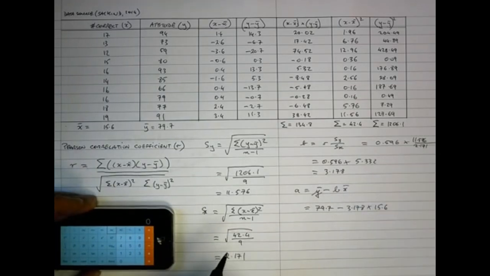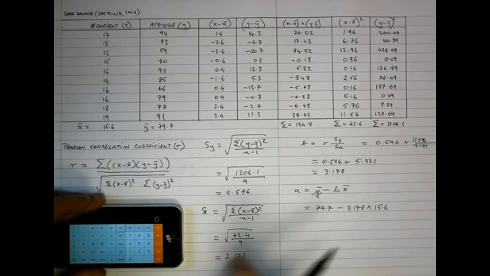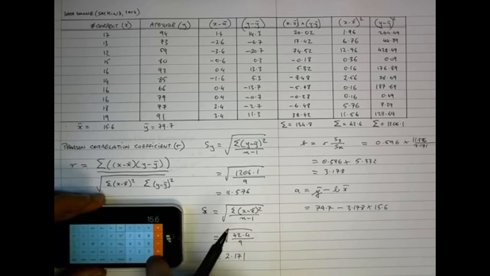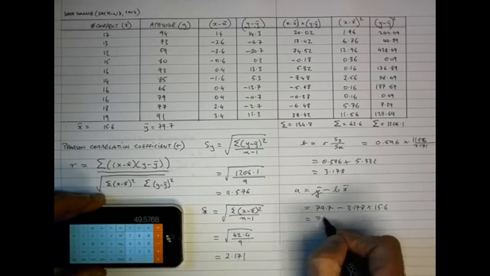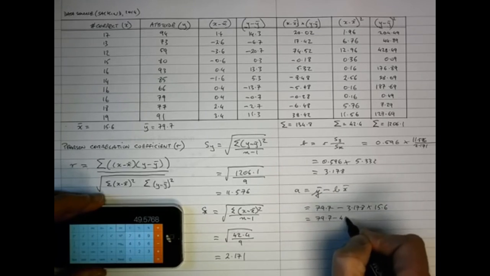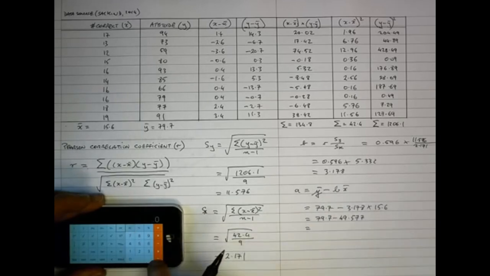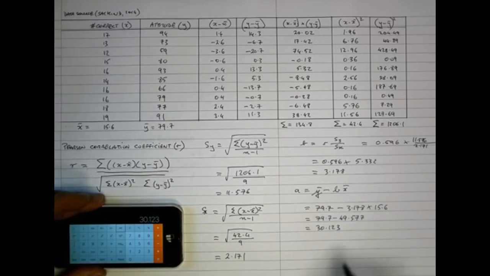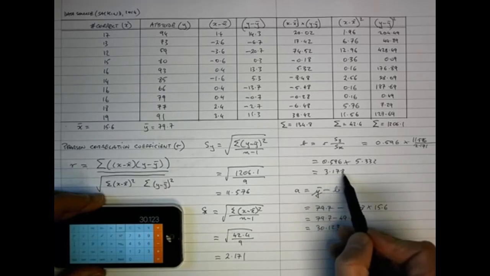So let's do the calculations here. First of all, I'm going to do the multiplication. 3.178 multiplied by 15.6 gives us 49.577 rounded, so that's 79.7 minus 49.577. That gives me a value of 30.123. So my y-intercept is a value of 30.123, and my slope of my line is 3.178.